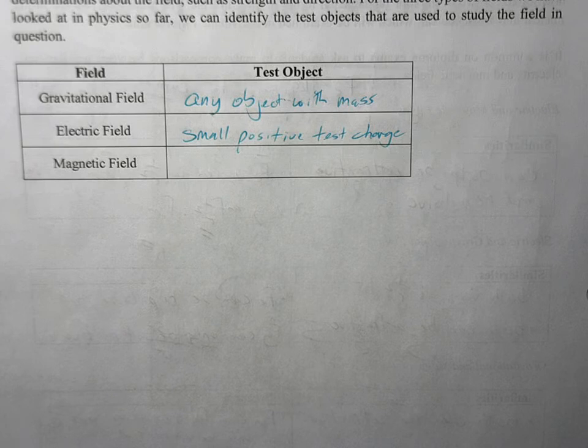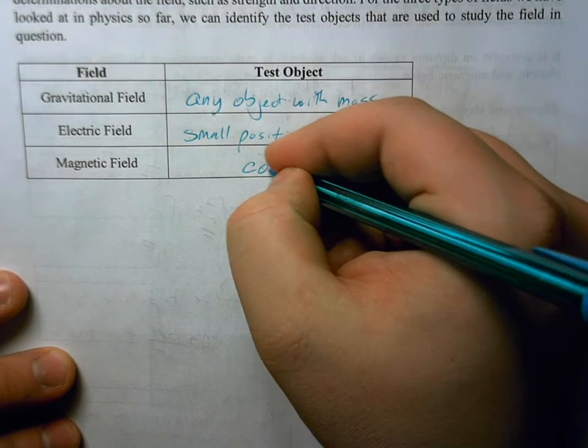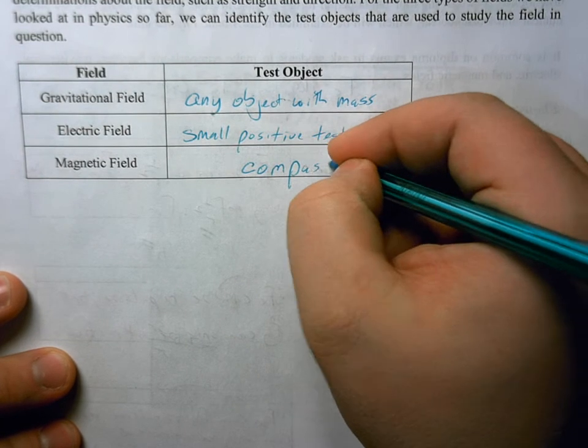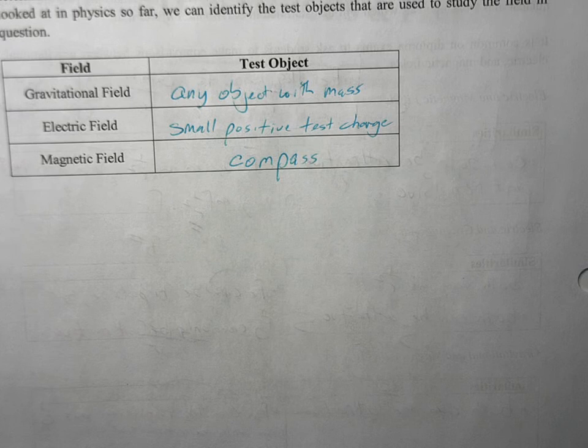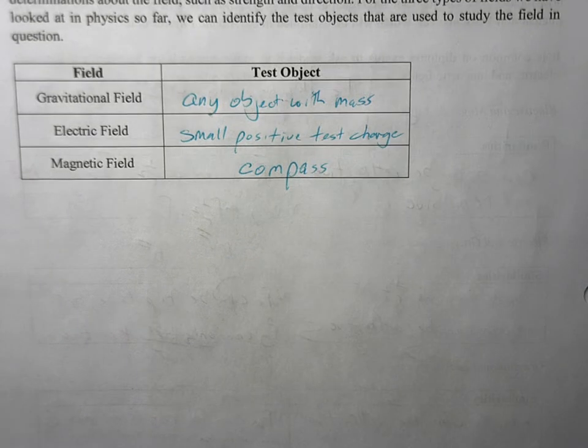And the last thing is the magnetic field. For a magnetic field, our test object is the navigator's best friend. We're just going to use a compass. Where the north needle of the compass points, the north needle is telling you the direction of the magnetic field at that point. And that wraps up forces and fields.